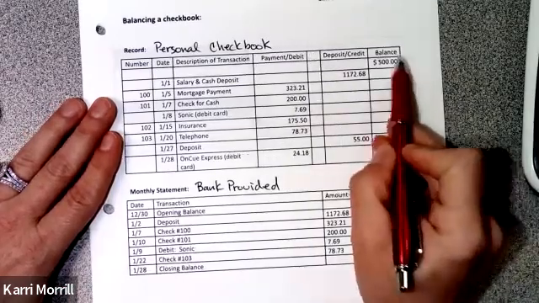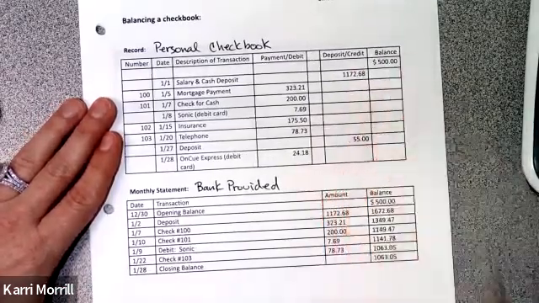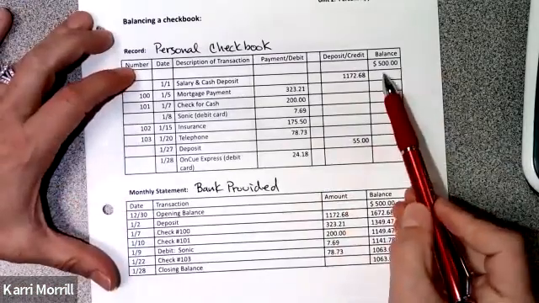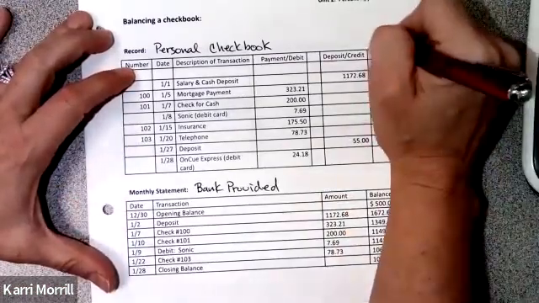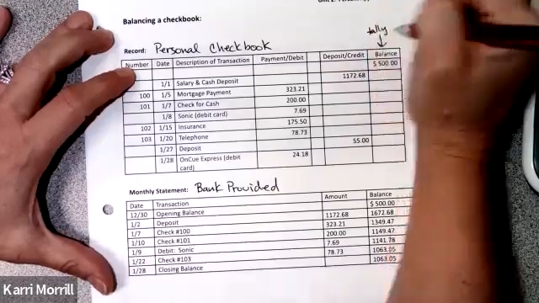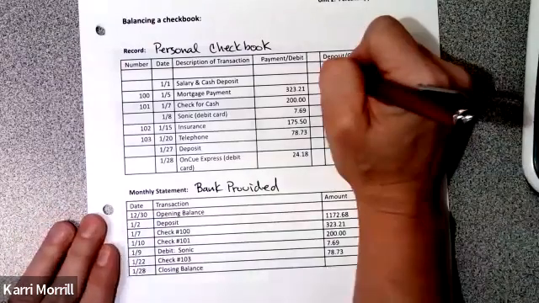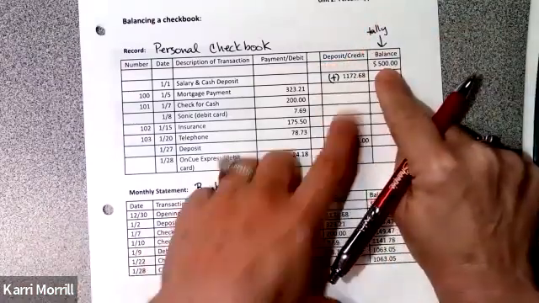So this might be your starting balance. This is where we're going to start. And each thing over here, we're either going to add or subtract, and we keep a tally from transaction to transaction of your balance. So if it's a deposit, then you're adding it to your balance, right?